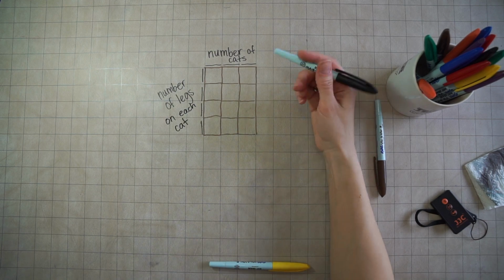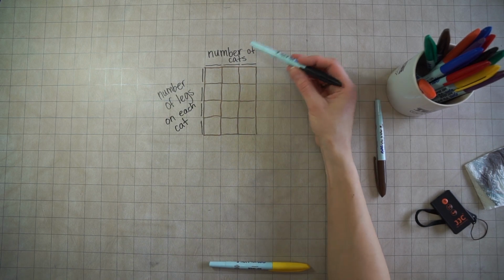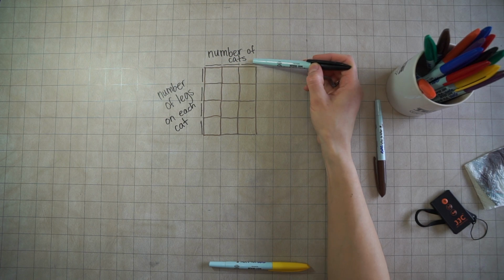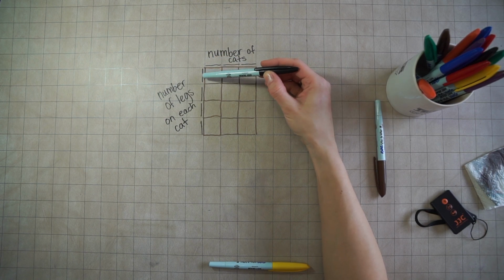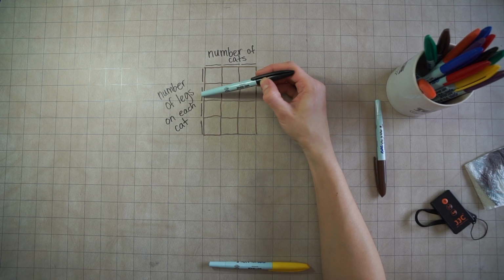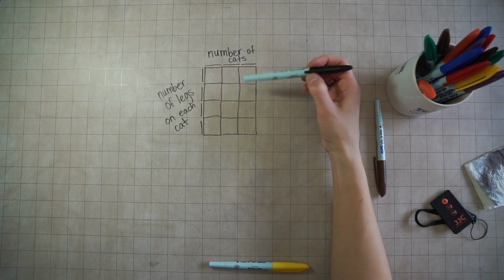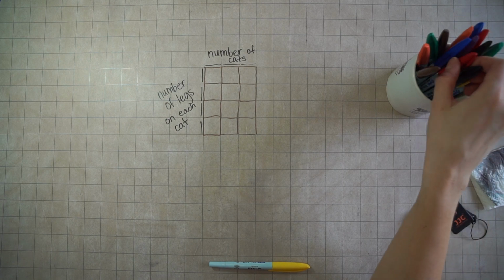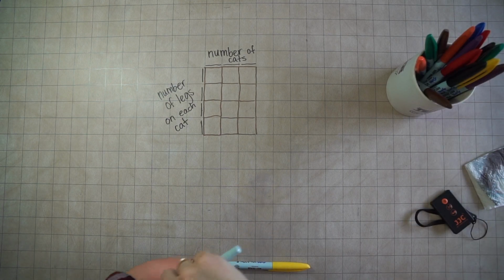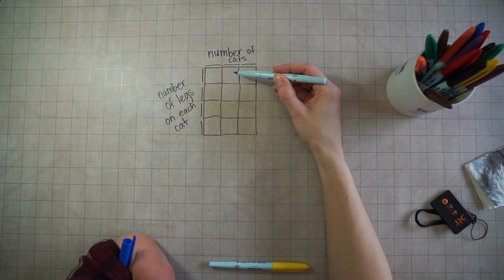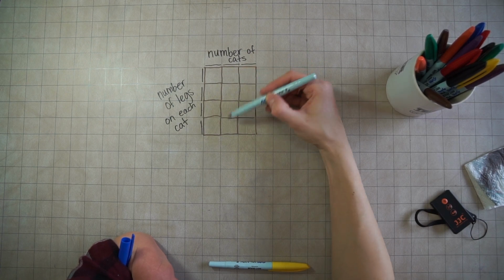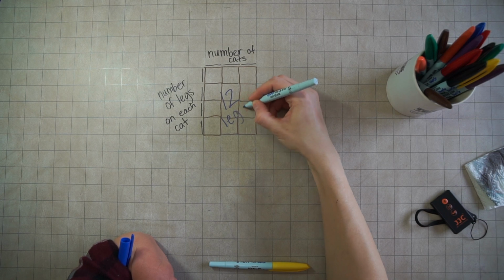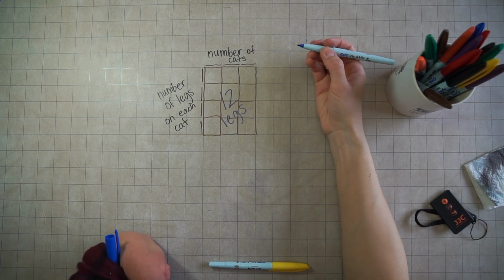So, to review, when we make the array, we've got the number of cats, 3 going across, and we've got the number of legs on each cat, which is 4, right here. All together in the middle, that's how many legs there would be on 3 cats. There are 12. 4, 8, 12. 12 legs all together.